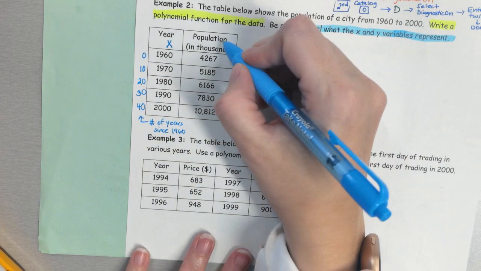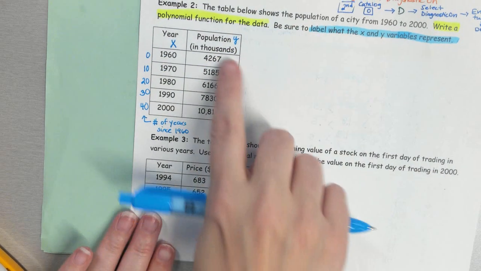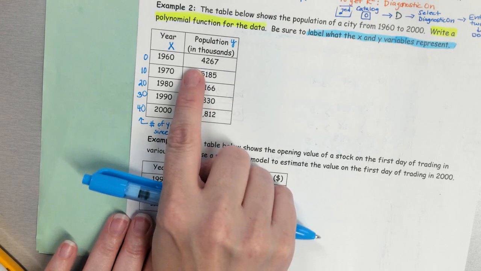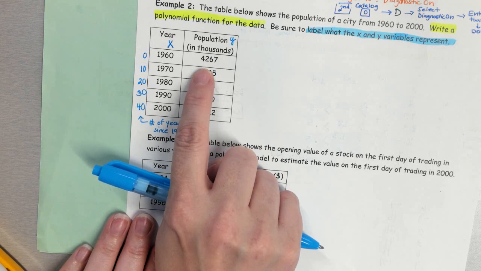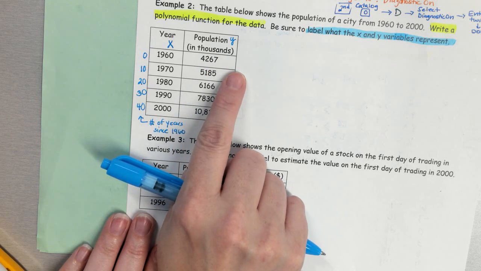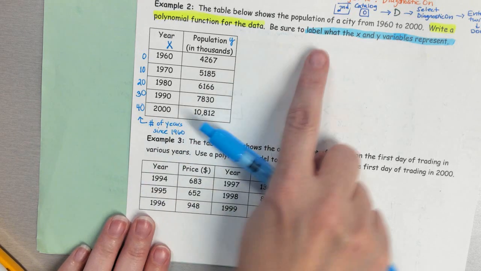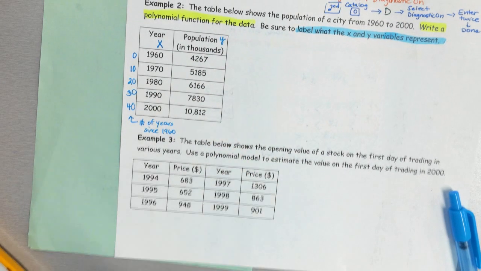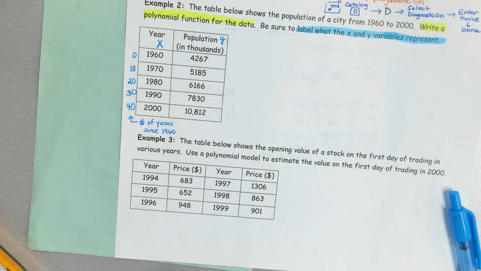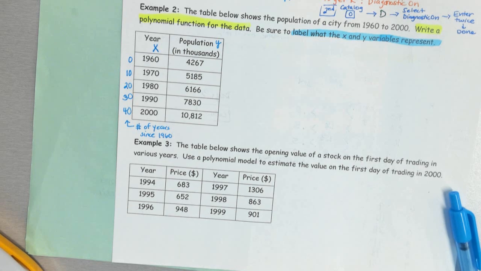And then we have our y value, which is going to be the population, and notice it says in thousands, so they've actually done the y for us. Just know that this is in thousands, which means this number represents 4267 times 1,000. So you would have 3 more zeros at the end, okay? Which makes sense. It's talking about the population of a city here. I guess these could be really small cities, but if you did the zeros on there, this would be 4.2 million. So those are some larger cities.